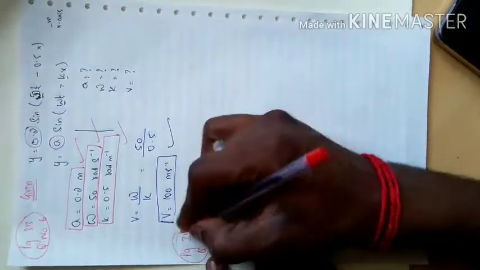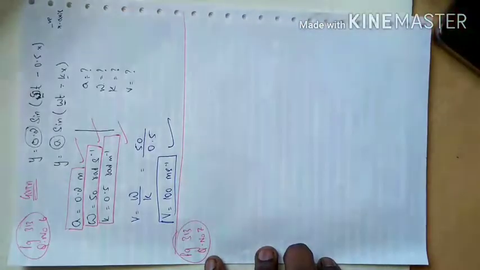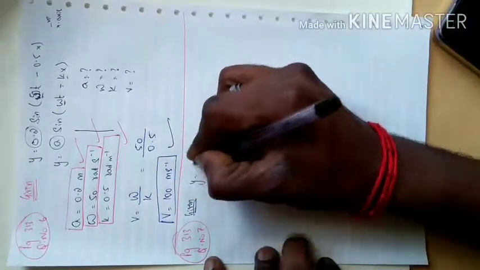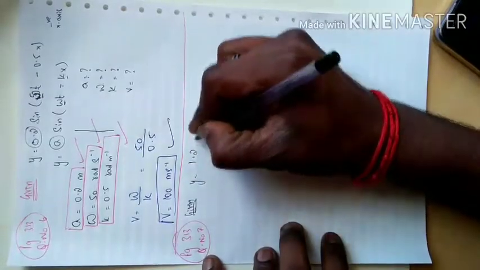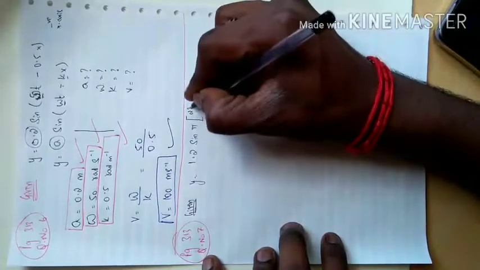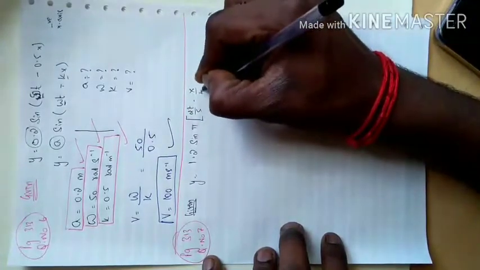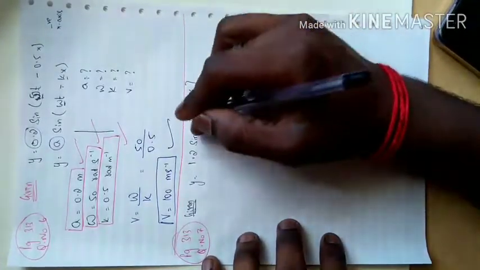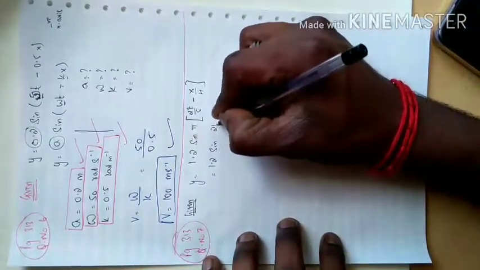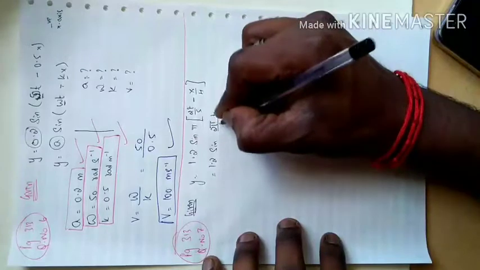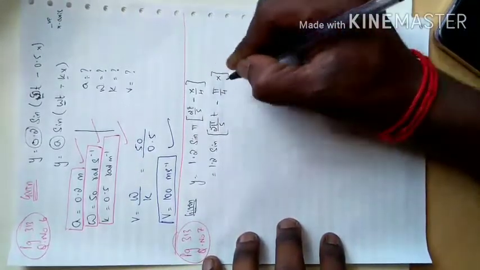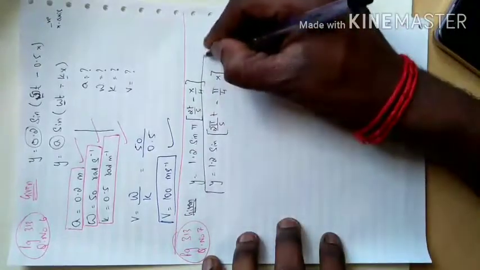They are given the equation, that is nothing but the wave equation. What is given here? y = 1.2 sin π(2t/5 − x/4). This is what they are given. Multiplying π into it, then it is 1.2 sin(2πt/5 − πx/4). This is the expression they are given.